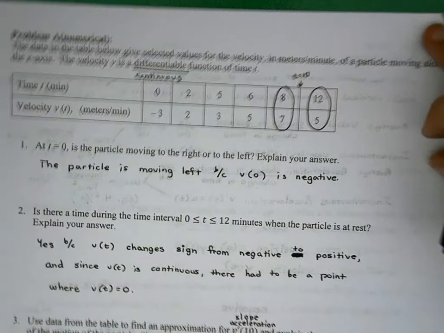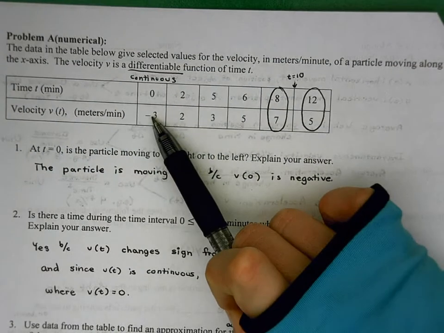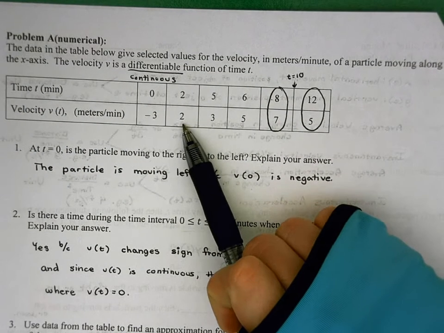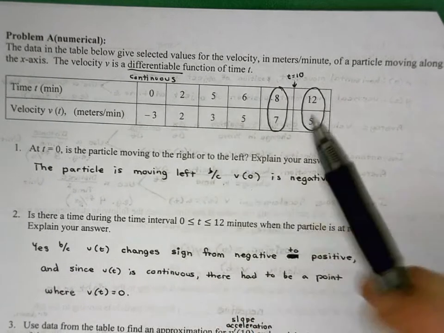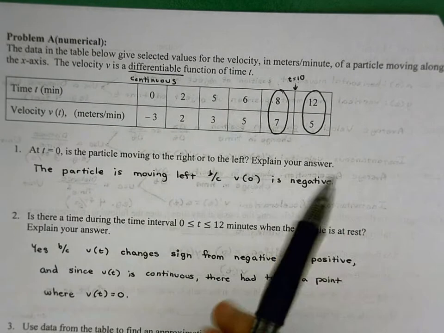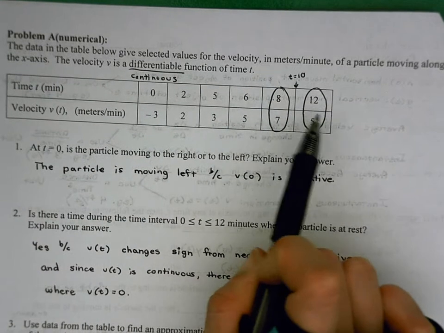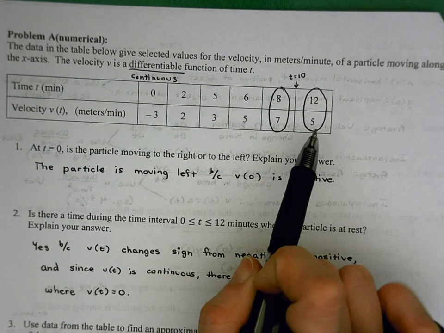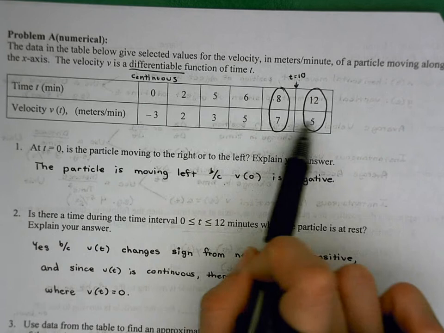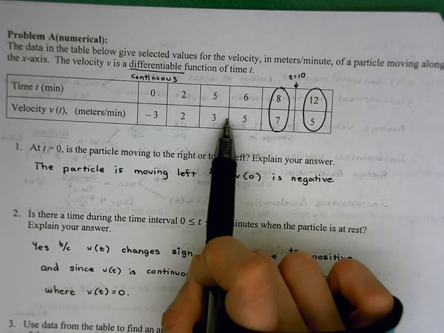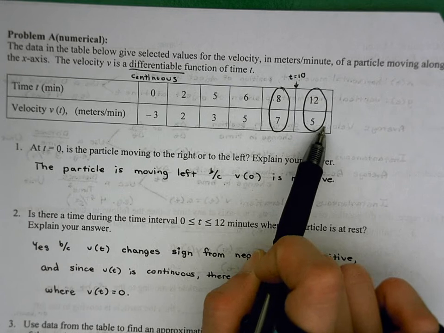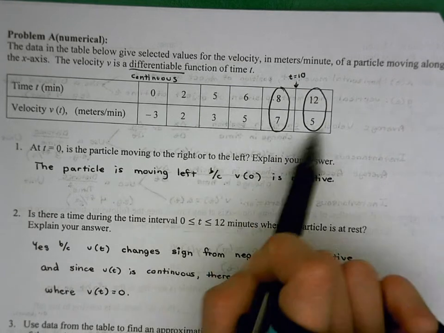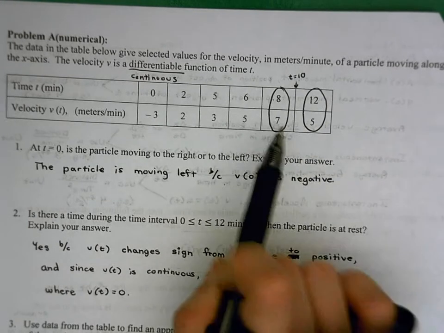My velocity is -3 to 2, increasing, 2 to 3, increasing, 3 to 5, increasing, 5 to 7, increasing, 7 to 5, decreases. Okay, so that shows me right here, since it was increasing, my acceleration was positive, now decreasing, my acceleration is negative. The only way that can take place is for somewhere in this interval, acceleration has to be 0.